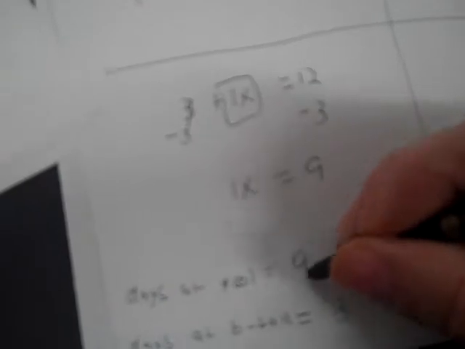Now go put your 3 in here, and you're going to be multiplying it by 1. So it's equal to 12. 1y, so 1 times 3 is 3, plus the 1x. So 1x equals 9. So 9 is your pool.